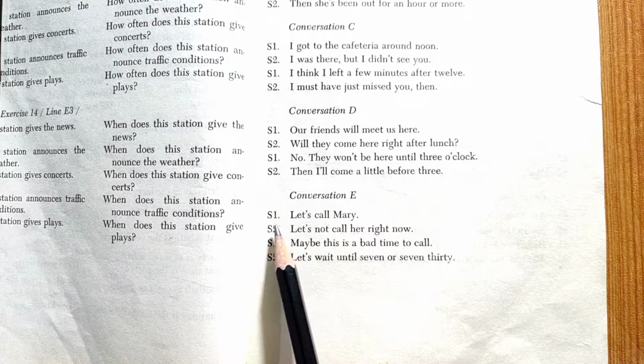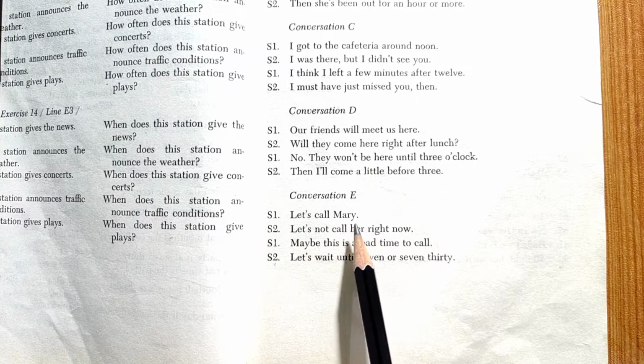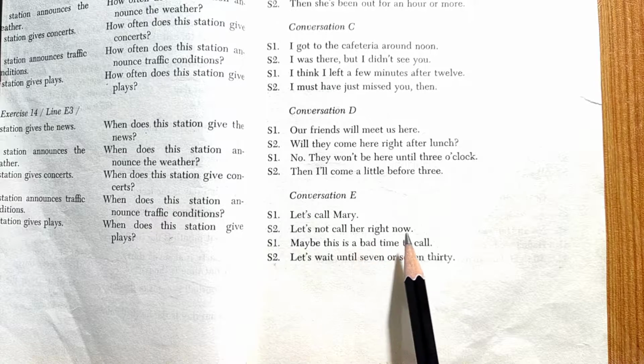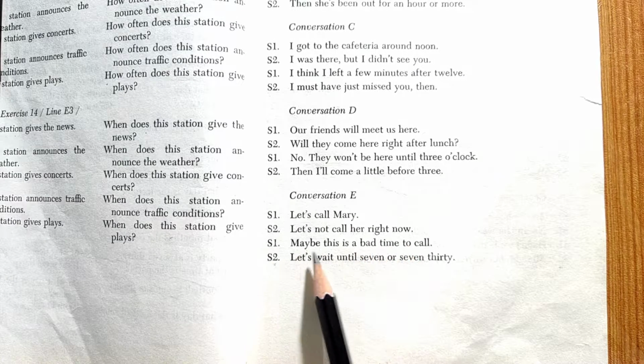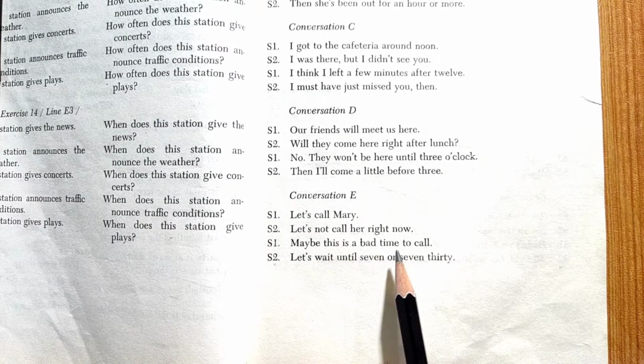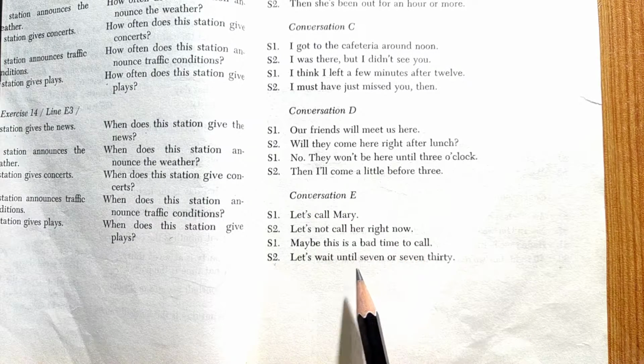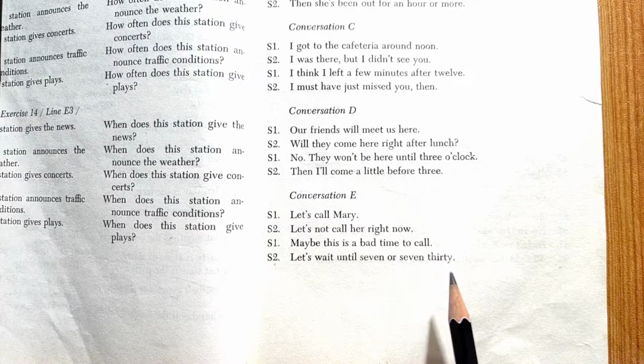Conversation E. First person: Let's call Mary. Second person: Let's not call her right now. First person: Maybe this is a bad time to call. Second person: Let's wait until 7 or 7:30.